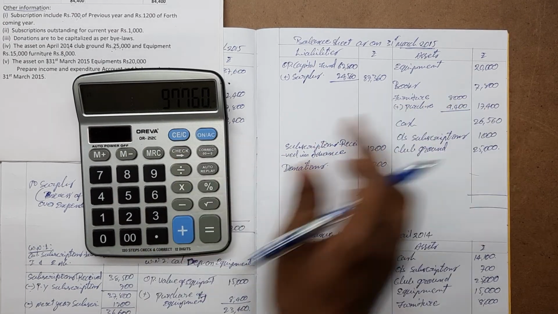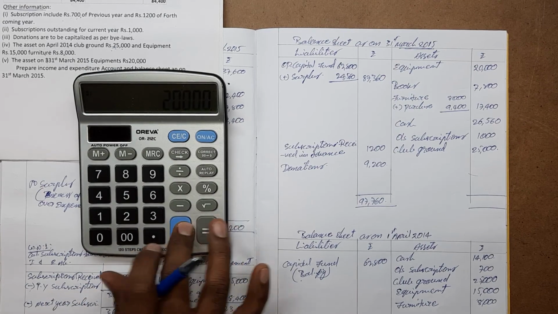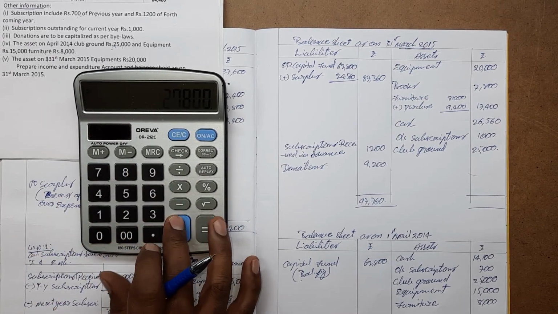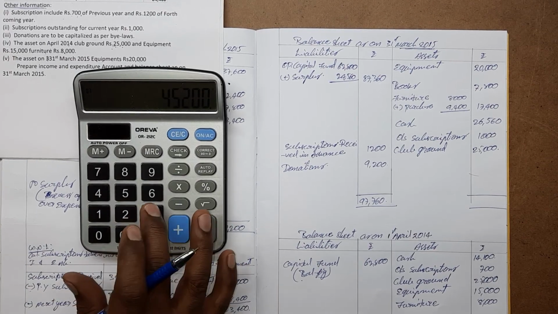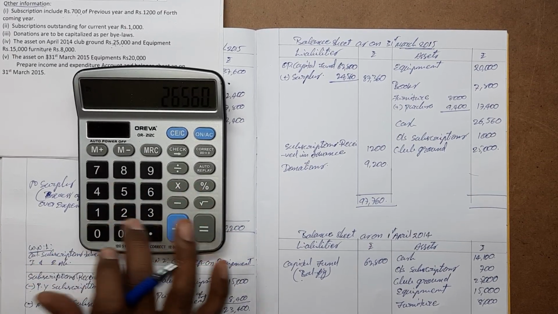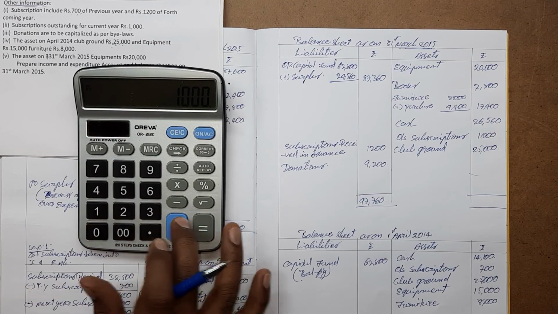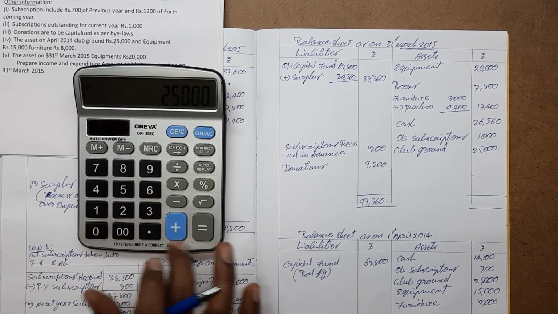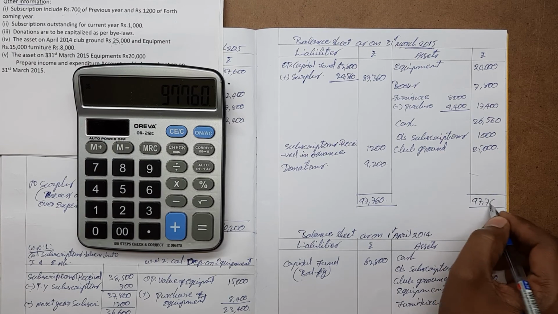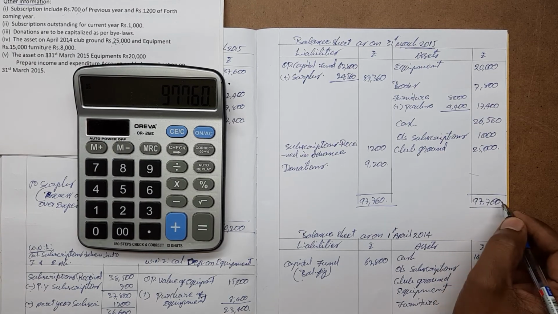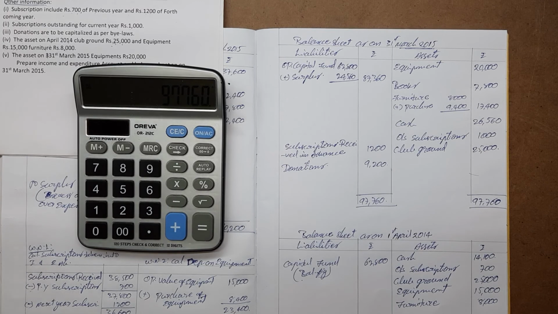Total assets: 20,000 plus 7,800 plus 17,400 plus 26,560 plus 1,000 plus 25,000, which is equal to 97,760. Like this you can solve the question without any mistakes.